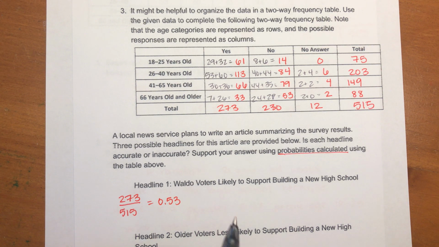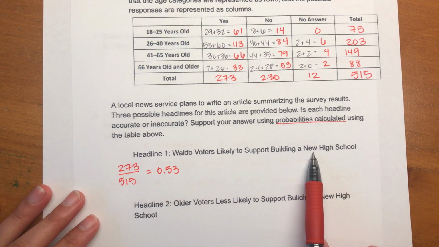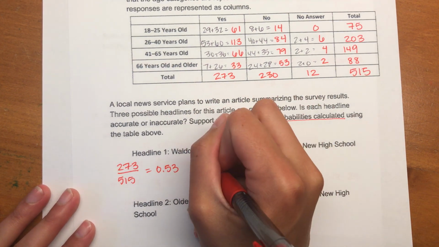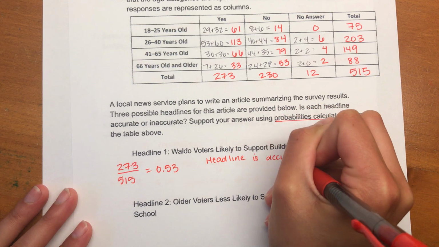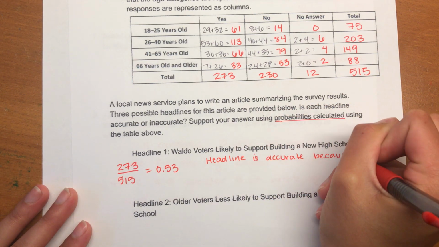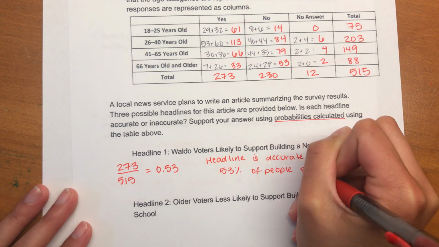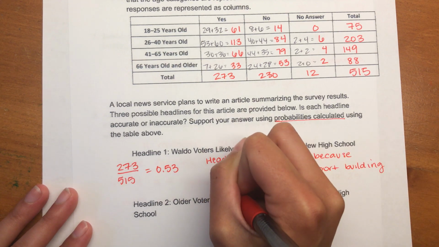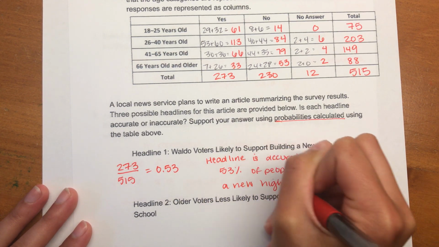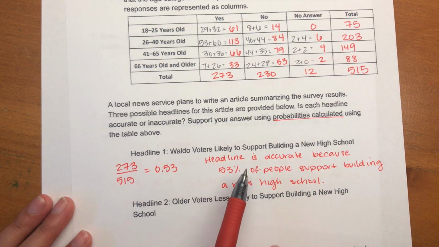Is this headline accurate or inaccurate? Waldo voters likely to support building of a new high school. I would say this headline is accurate because 53% of people, or eligible voters, support building a new high school. Based on the probability, 0.53.